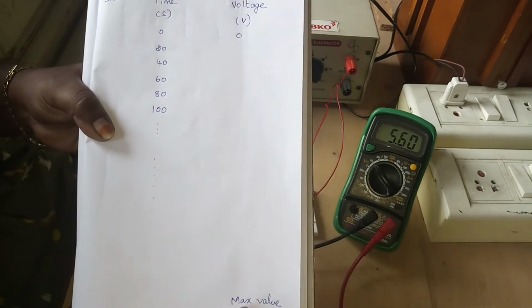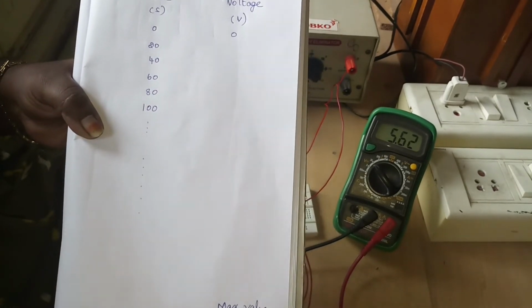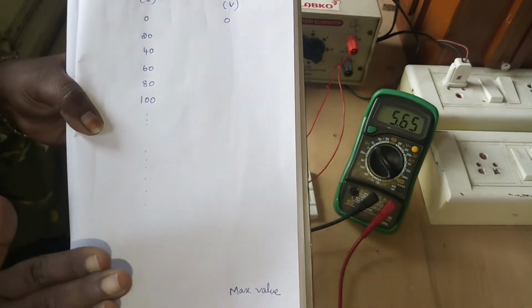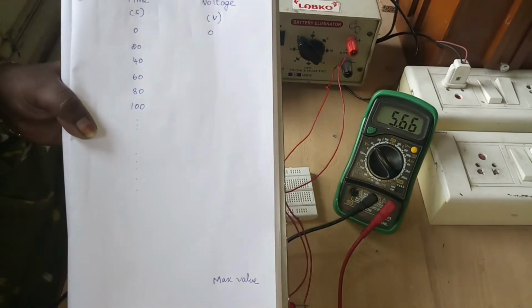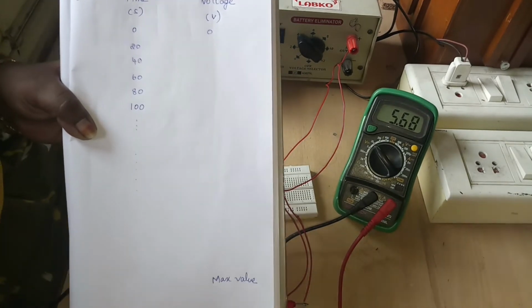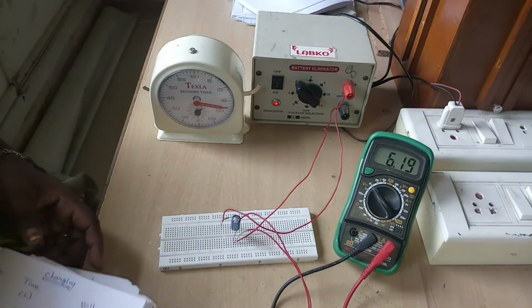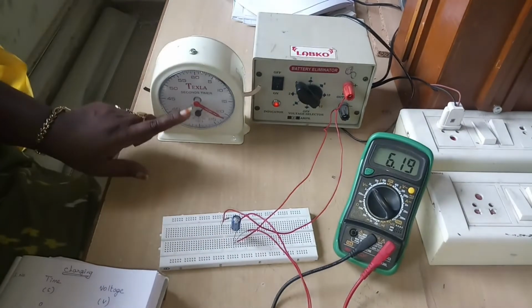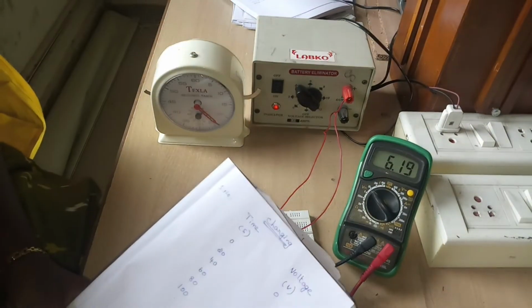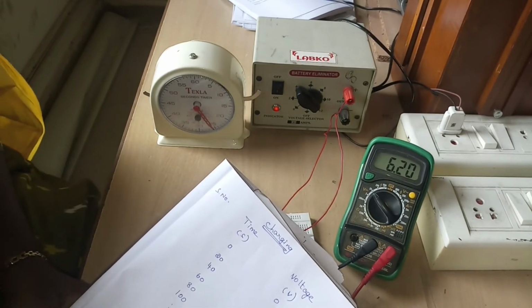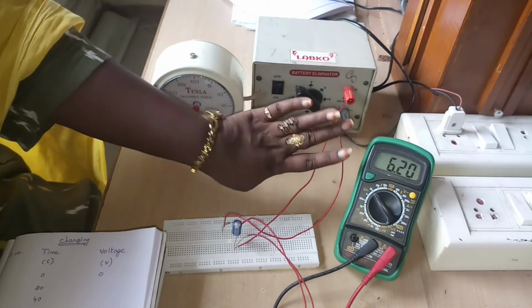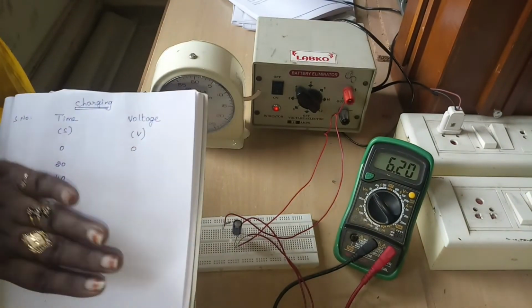Here, for example, we will get around 6 volt. We have to continue our experiment. Once it is over, let me show the saturation value first. See now, the value is 6.19. So at almost around 360 seconds we are getting 6.19. After that the variation is very little, it is not increasing much. So up to that we have to continue the charging experiment.